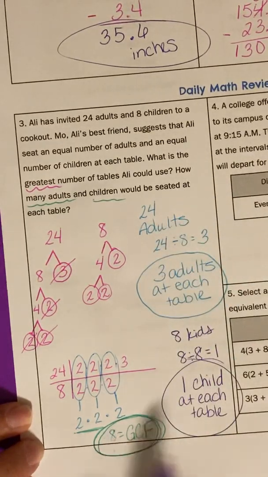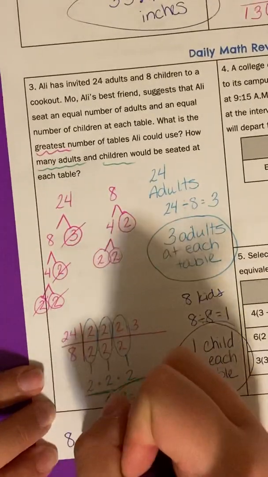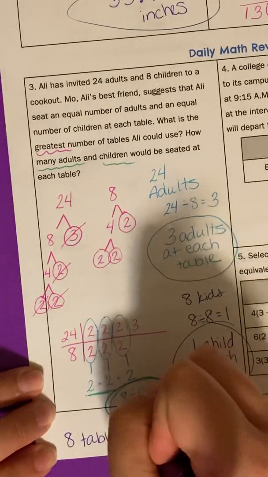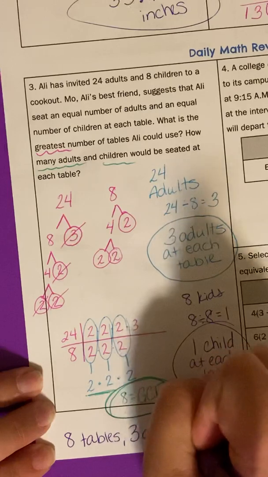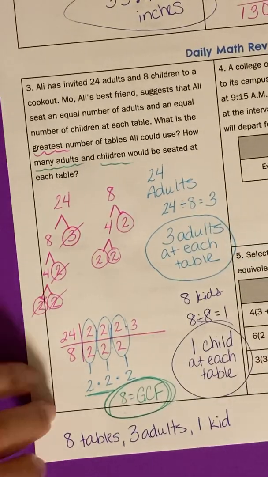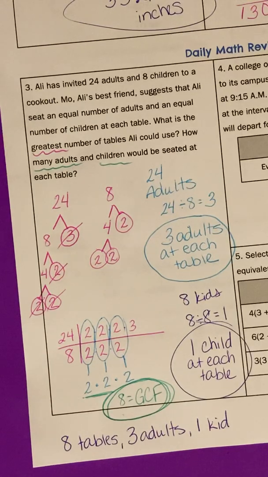So 8 tables, 3 adults, 1 child. So that's what you have to put there. So I can write down here, 8 tables, 3 adults, and you can put 1 kid. Woohoo! All right, again, you can pause this, you can rewind it, whatever you need to do to help you.